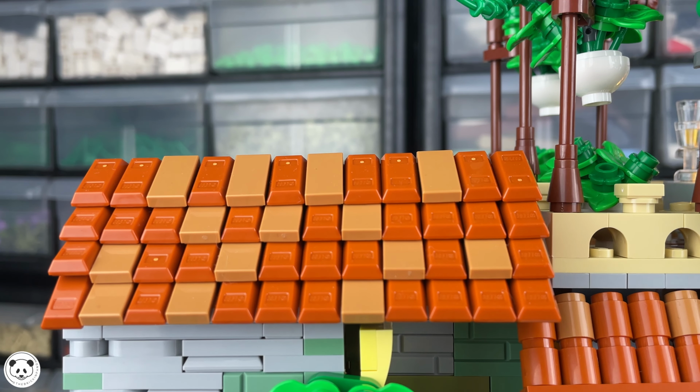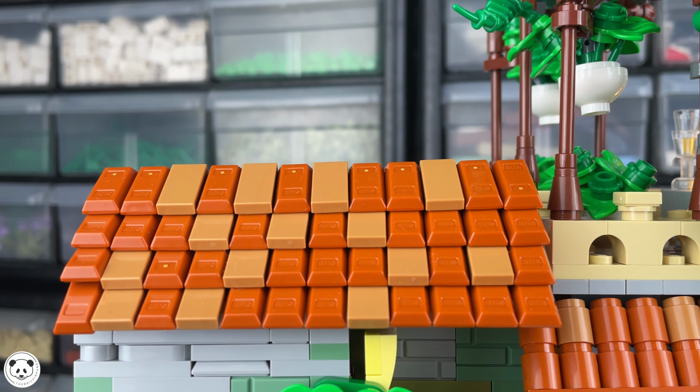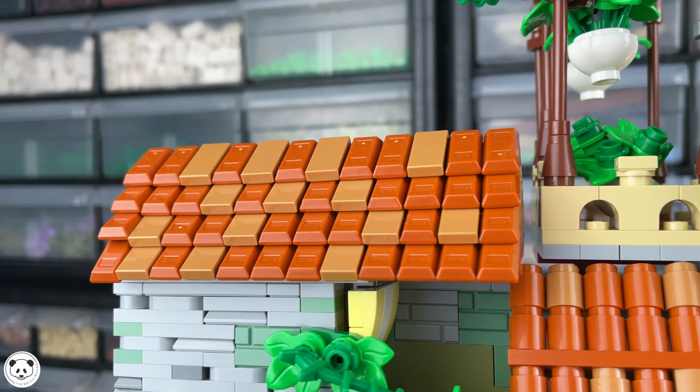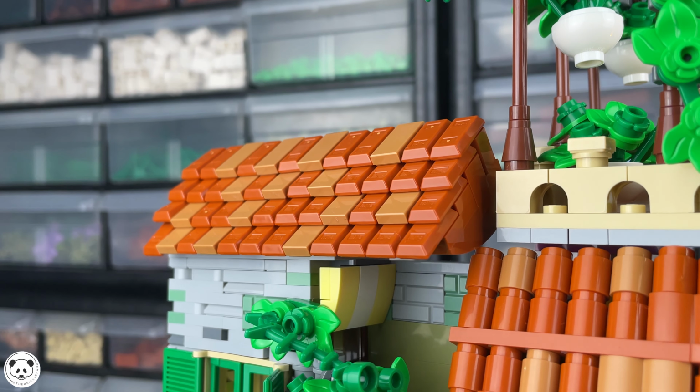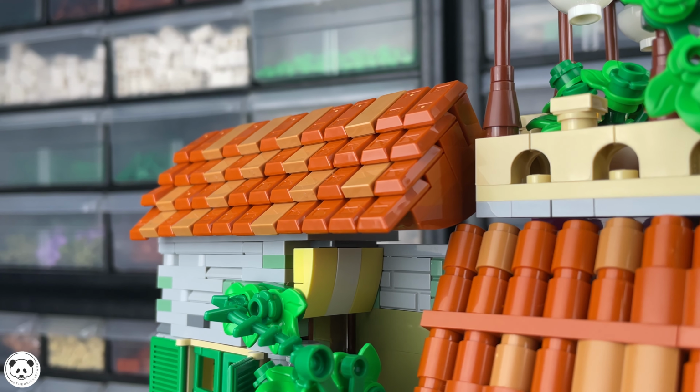Using these dark orange ingots and the medium nougat 1x2 tiles is a really, really nice effect, and it's really simple if you want to get a terracotta roof, but you don't want to do the whole 1x1 rounded brick and all the complex techniques that go with it.